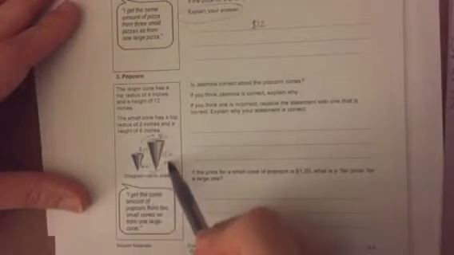So again, we're dealing with doubling, right? But in this case, you're doubling the radius and you're doubling the height. And Jasmina thinks that she gets the same amount of popcorn from 2 small cones as 1 large, right? So if she just did 1 more small cone, that would be the same as the volume of this.